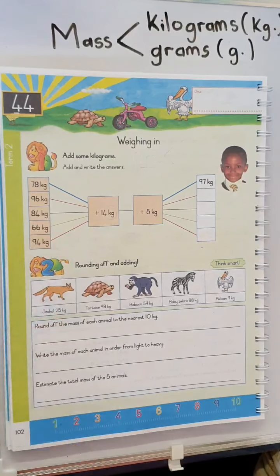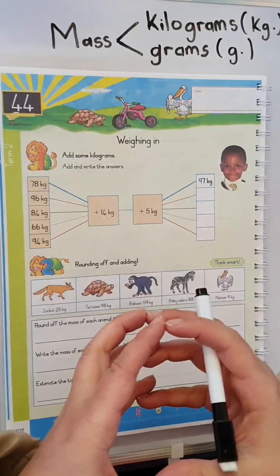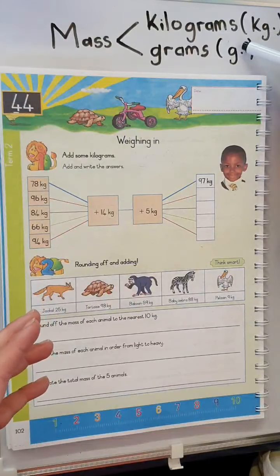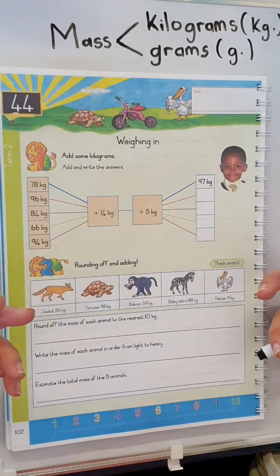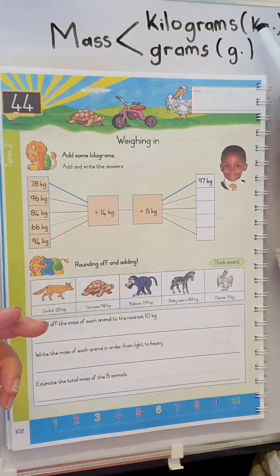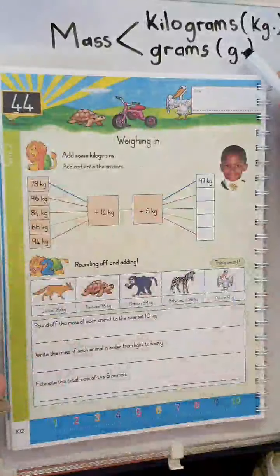For example, when I bought my little puppy, she was very, very tiny. She was not over a kilogram. She weighed grams, something like 400 grams. She was very tiny. The same with a bag of sugar. A bag of sugar is not very heavy. You get bags of sugar that's over a kilogram, but the smaller bags is usually grams.